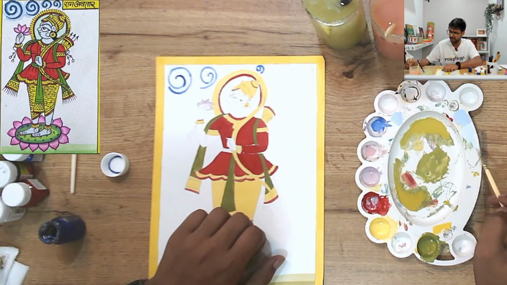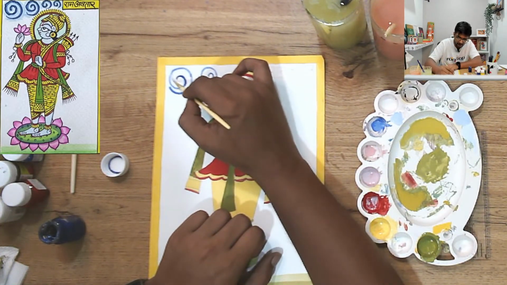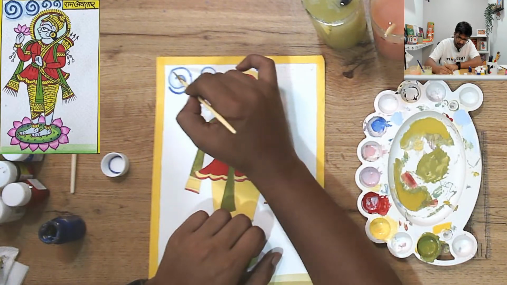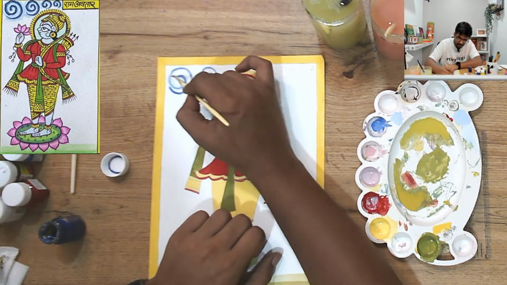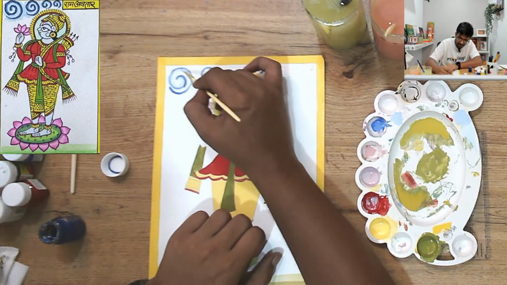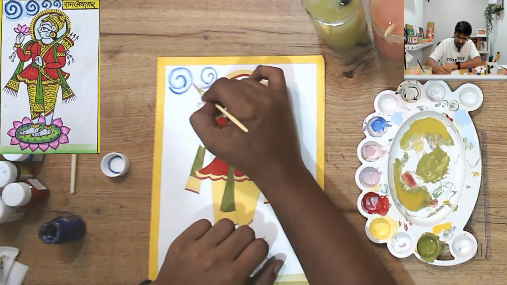Just like this. And we can have it very roughly placed around it.